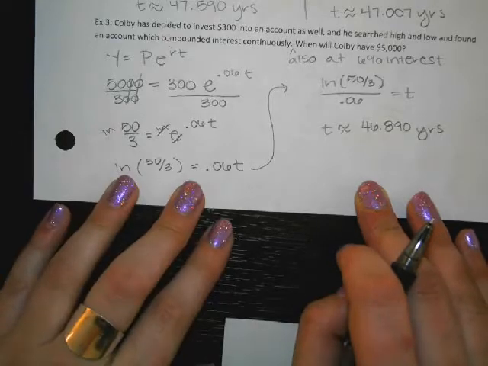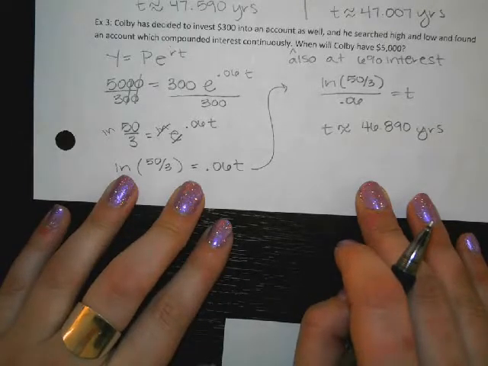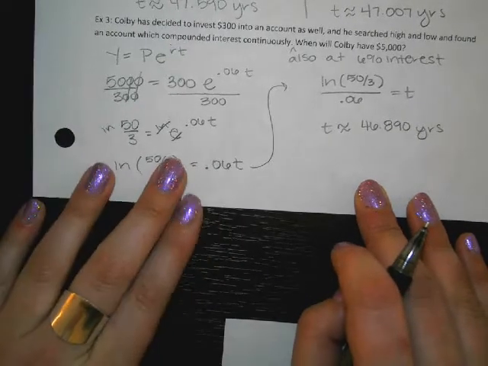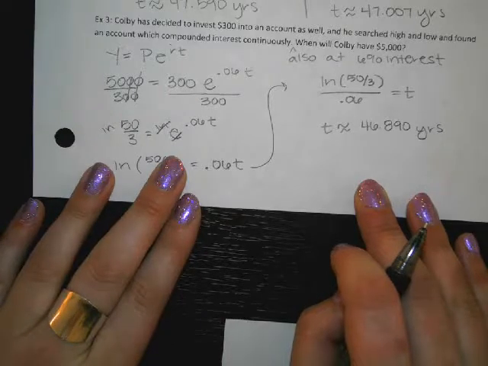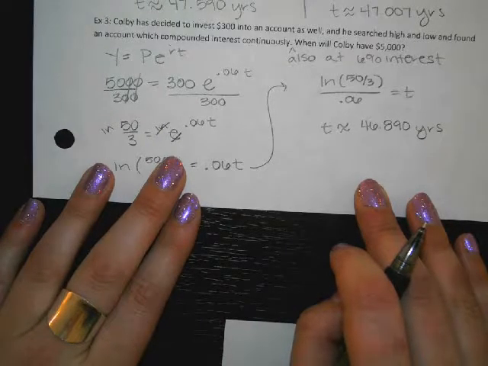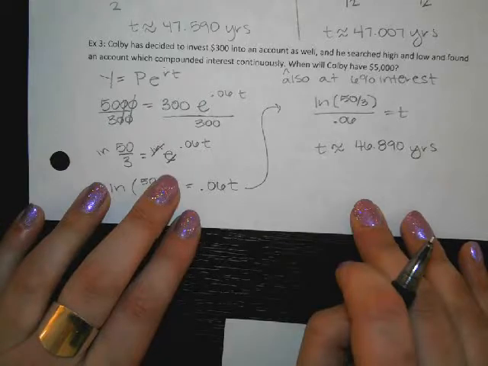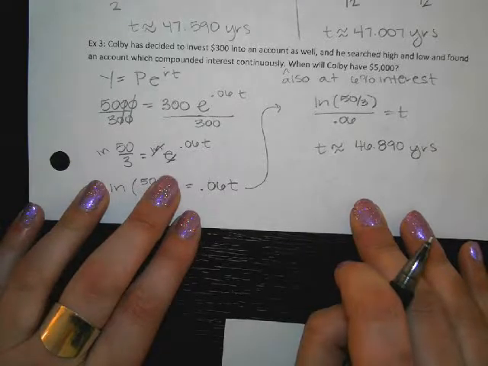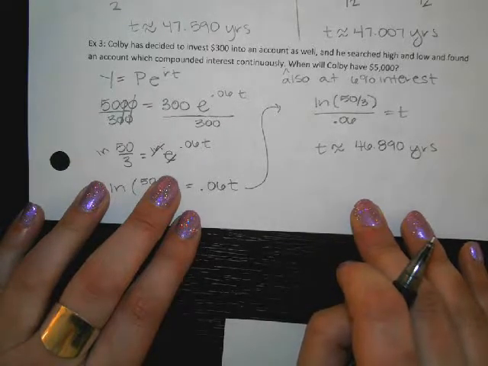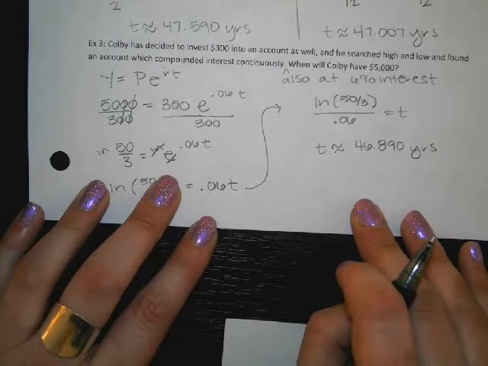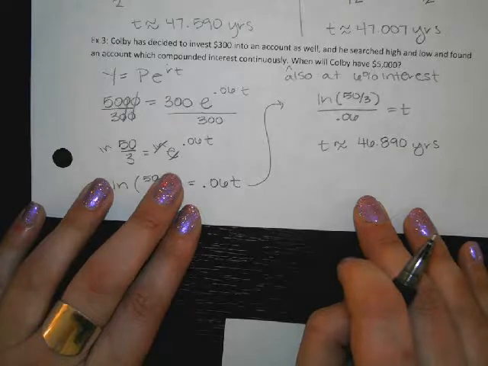All right. So, a little bit faster. Yeah, because Carrington had to wait 47 years. Colby only has to wait almost 47 years. That's my boy right there. For the 5,000, you just think about it as like, euros. Yeah.